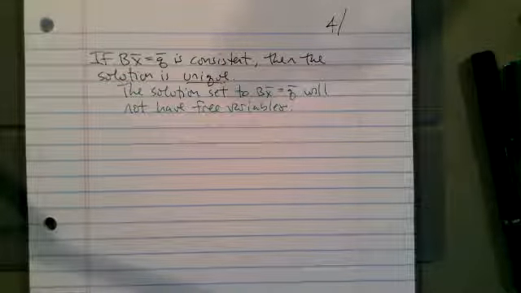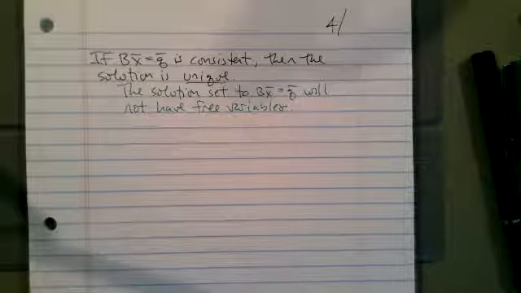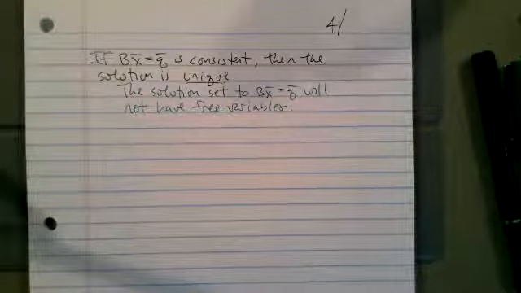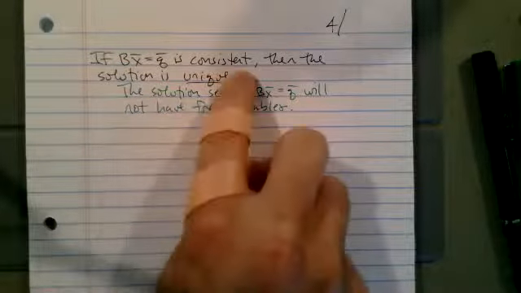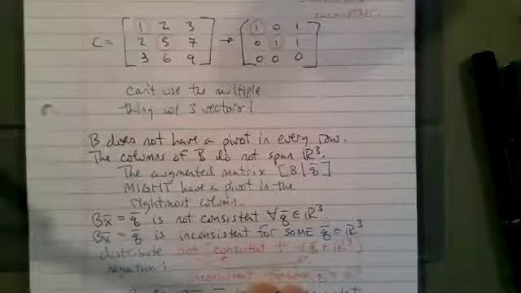If Bx equals q is consistent, and B has a pivot in every column, then the solution is unique. If the solution is not unique, then Bx equals q is not consistent, or B does not have a pivot in every column. So it's because not consistent is not the only thing there. There's an "and" there. If Bx equals q is consistent and B does not have a pivot in every row.